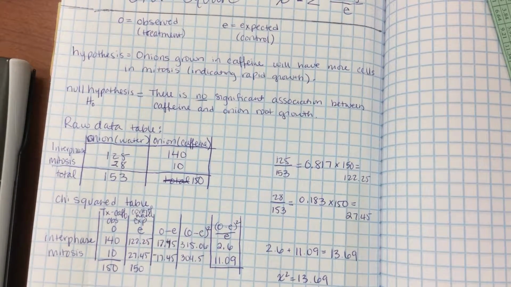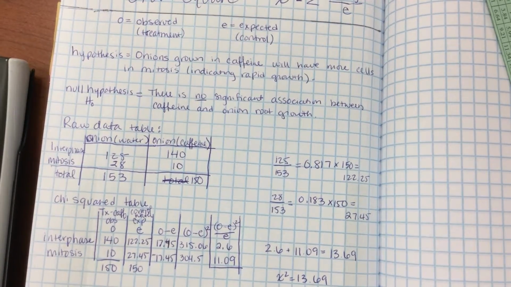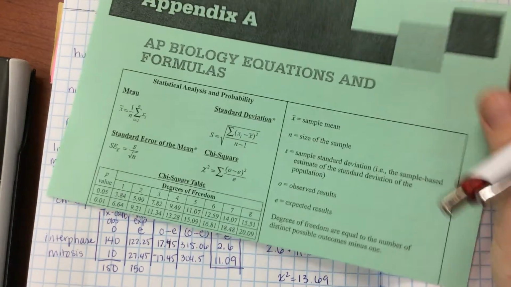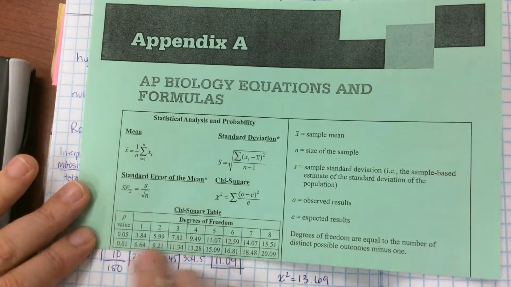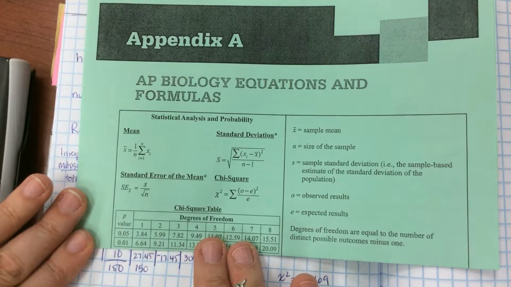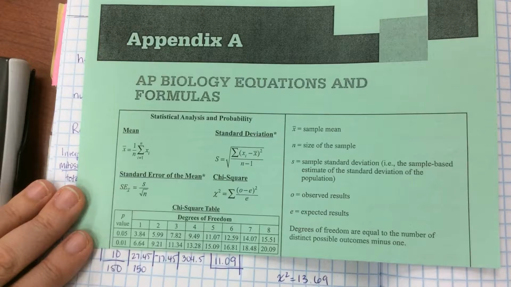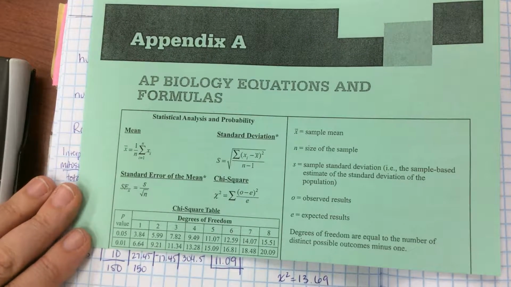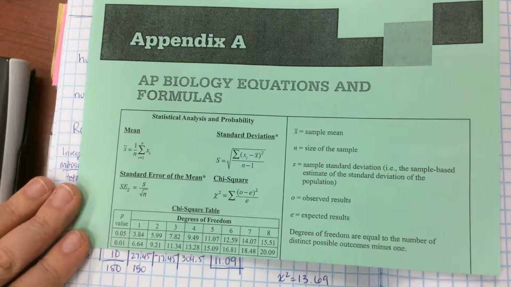Okay, now who cares? What do I do with that number now? I need to figure out what to do with it to determine if we have statistical significance. In order to do that, I need this chi-square table. Notice that it's right here on your formula sheet. It's given to you. It's not something you would ever memorize. Statisticians don't even memorize this, although you could use it enough that you have the values memorized.